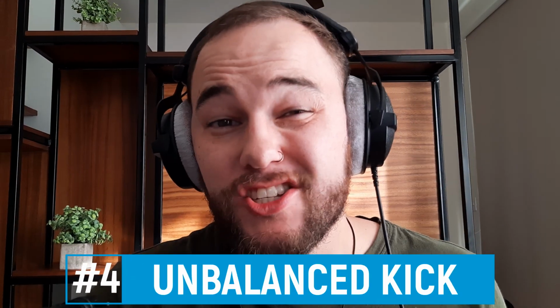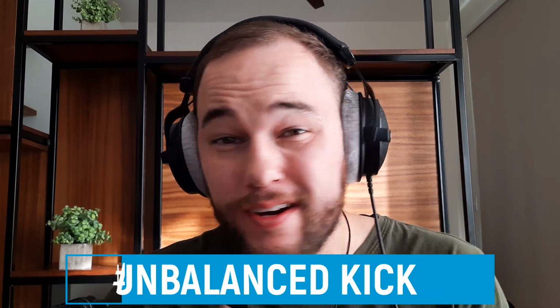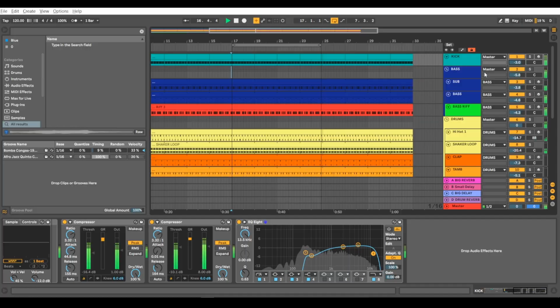Number 4 is kick not balanced properly. If your kick has too much low end or mids or even highs, it can throw off the clarity of the mix. It can make it feel unbalanced and you can lose a lot of the definition by having too much of any of those frequency sections. To prove this, I'll use an EQ to cut out some of the frequencies in the kick, and you'll start to notice right away that it is lacking a little bit of definition and it starts to sound less clear and a little bit more muddy.